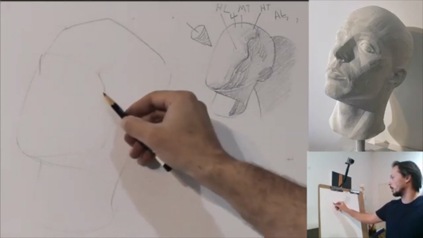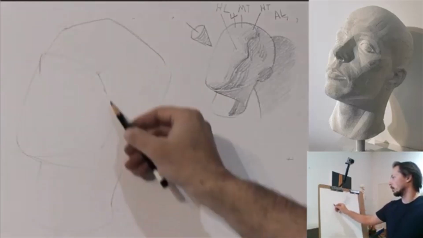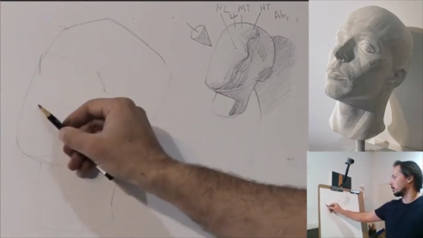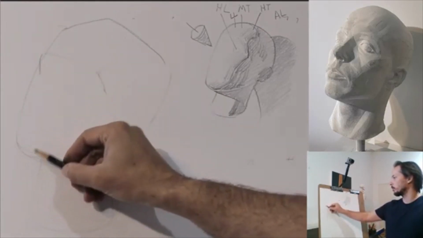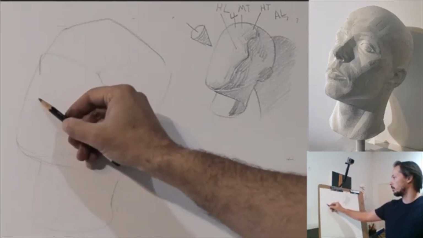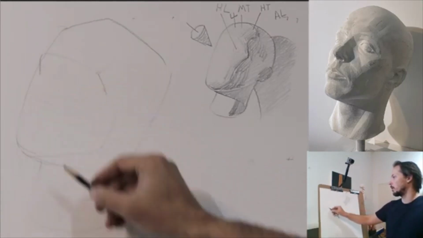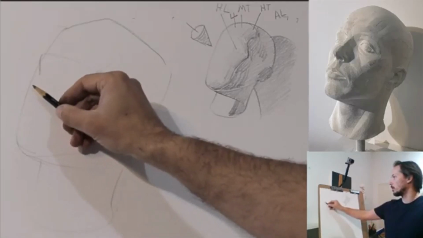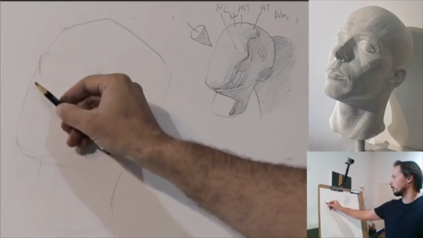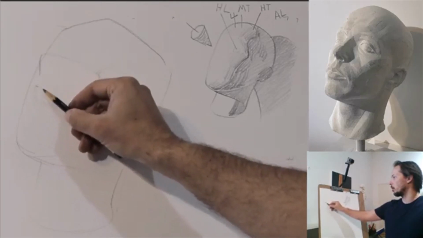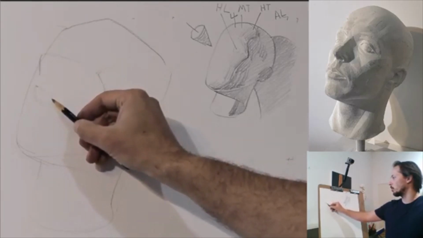Together they're creating this arc this way. Now from the brow line to the chin, about halfway still, maybe a little bit higher, is the base of the nose. And if I look at the tip of the nose, it's slightly to the left of the eyebrow. It's right here, and I can create an arc for the base of the nose.